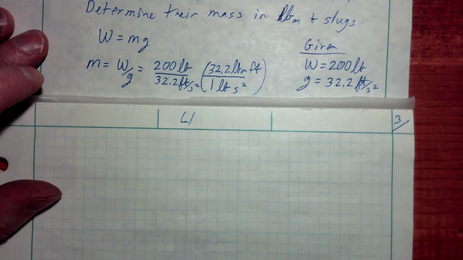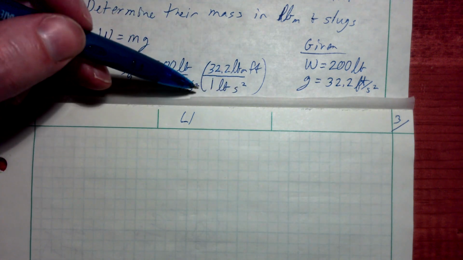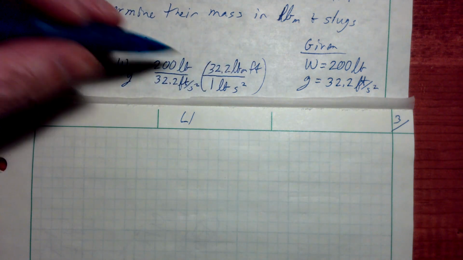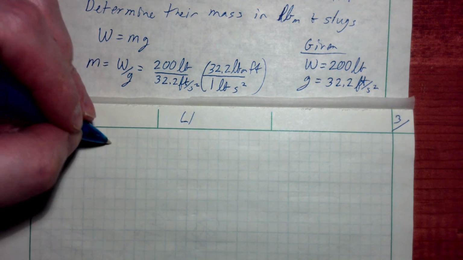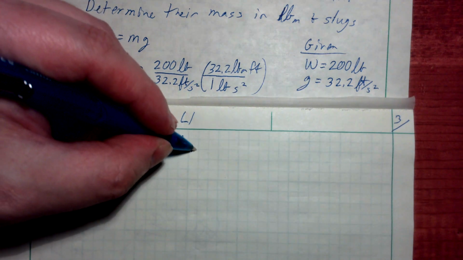Well, you can see what happens, I think, right? The pounds are going to go away. I've got second squared divided by second squared. Those are going to go away. I've got feet over feet. Those are going away. All I'm left with is pound mass, and the 32.2 even goes away. So my mass on Earth is going to be 200 pound mass.